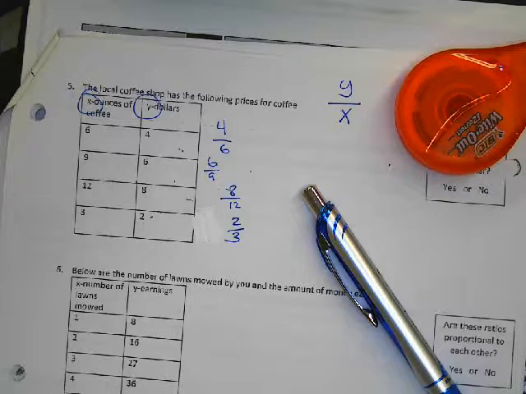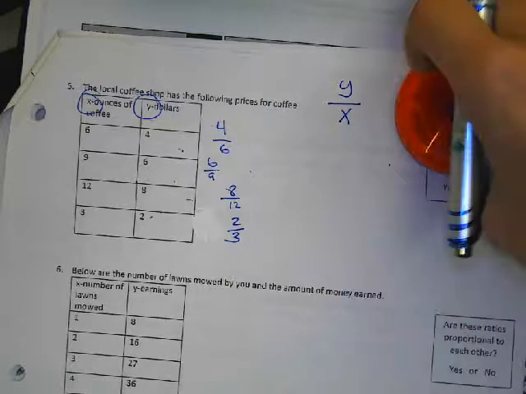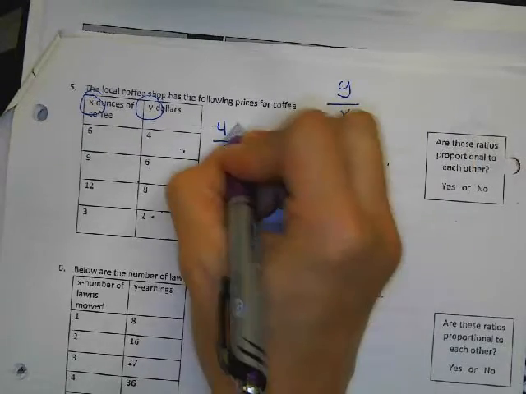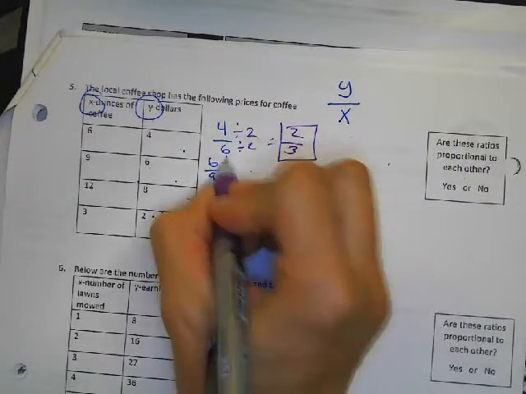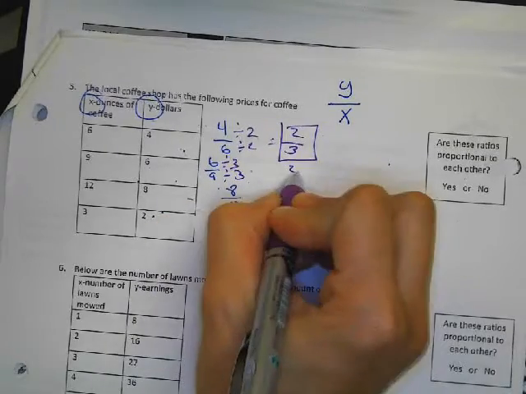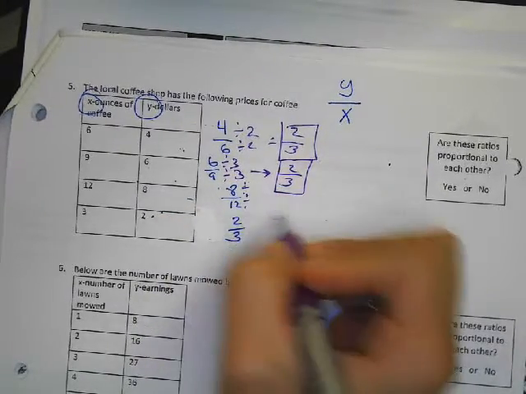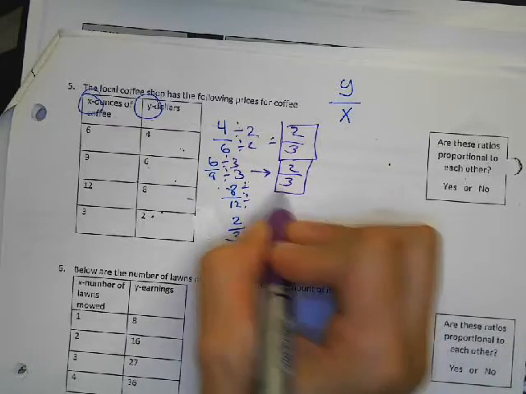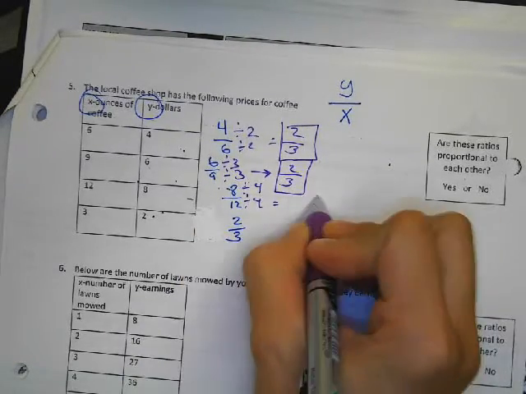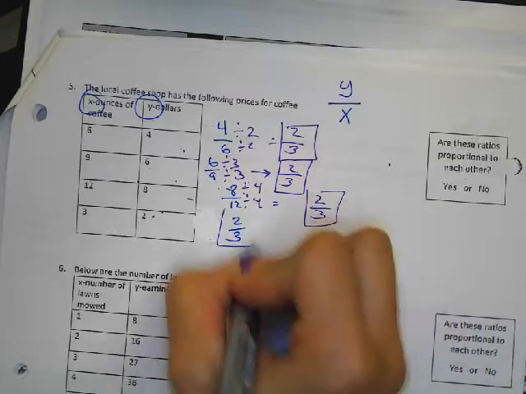All right. Number 5. Is it a yes or a no? Okay. If I divide this by 2, I get 2 over 3. Box that in. If I divide this by 3, I get 2 over 3. If I divide this by 4, I get 2 over 3.